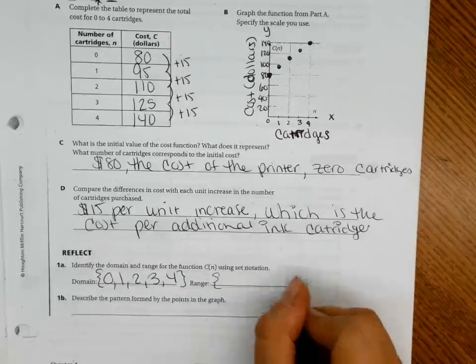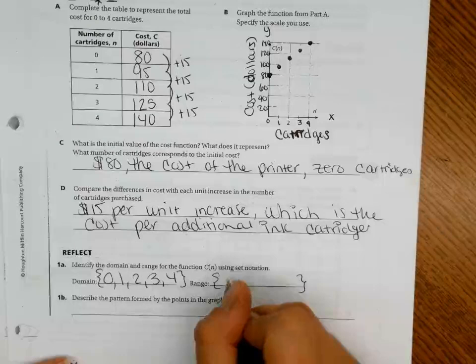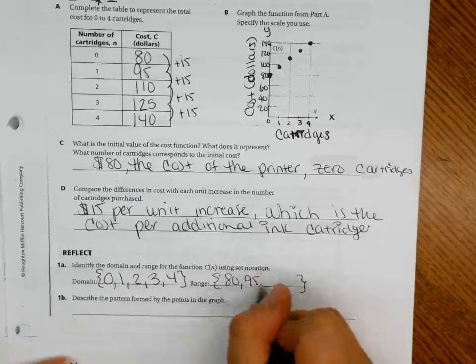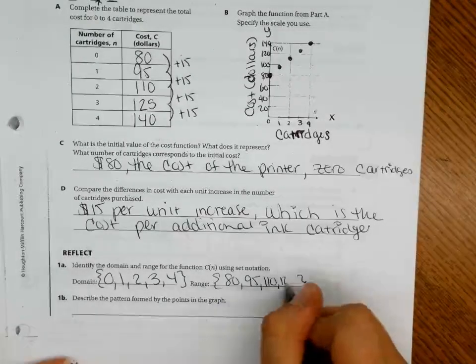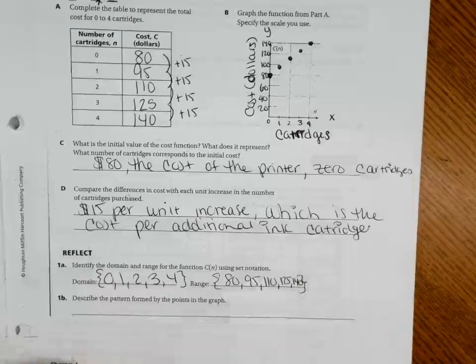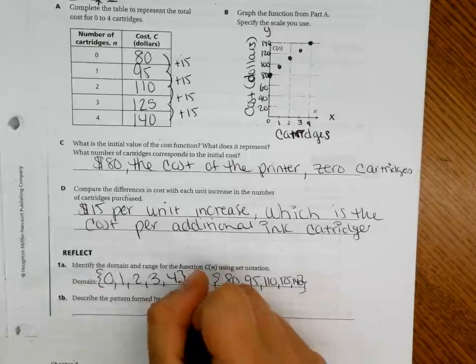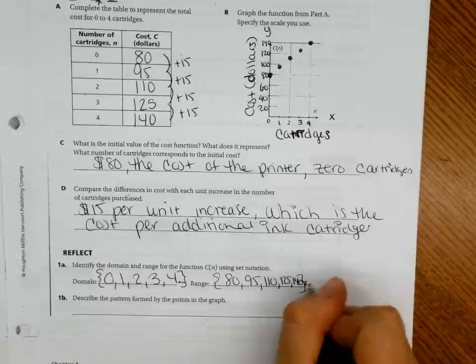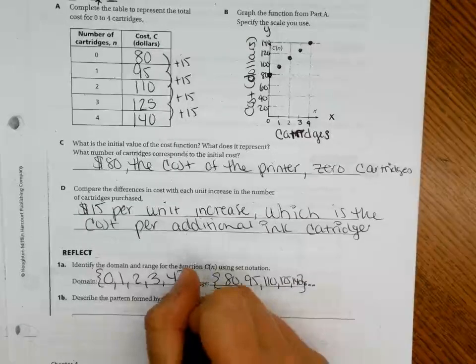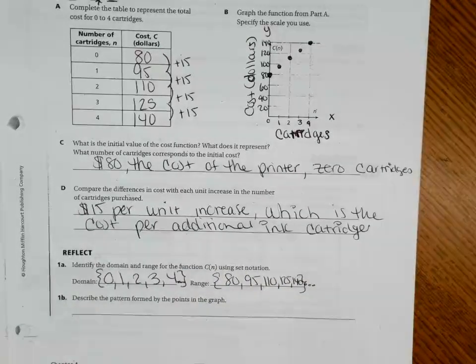So for that, you're either going to have 80, 95, 110, 125, or 140. And if they buy more ink cartridges, you can put dots on these, because that just means, and so on. So if you bought 5 cartridges, 6 cartridges, 7 cartridges, 8 cartridges, and so on.